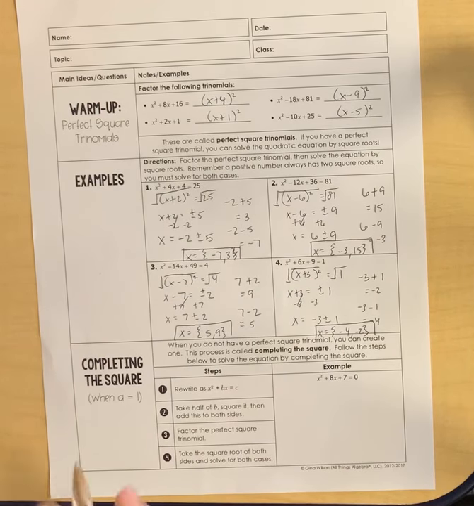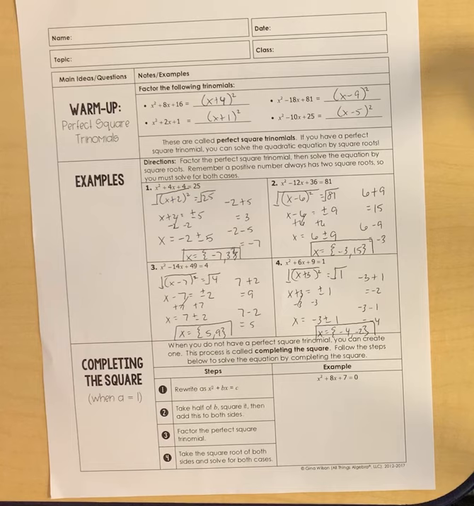Okay, all right, so now completing the square. It says, when you do not have a perfect square trinomial, you can create one. This process is called completing the square. So follow the steps below to solve the equation by completing the square.